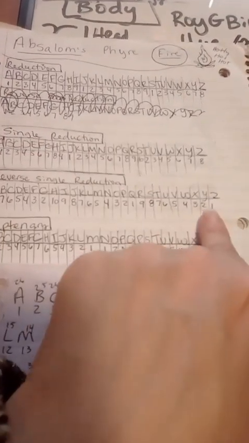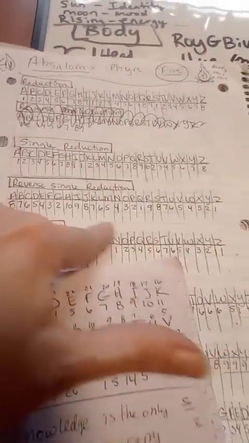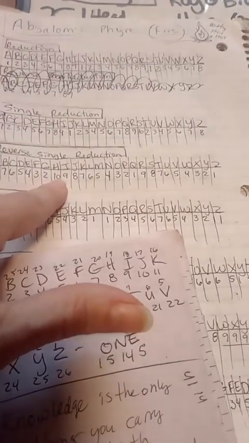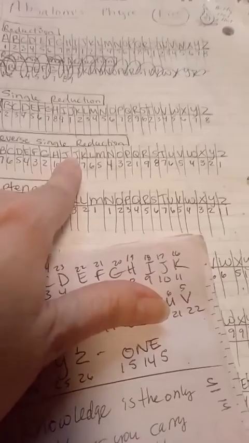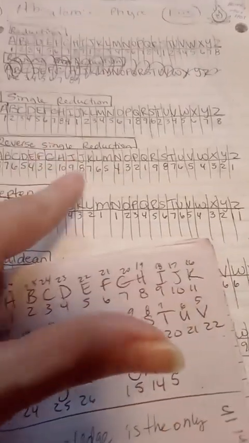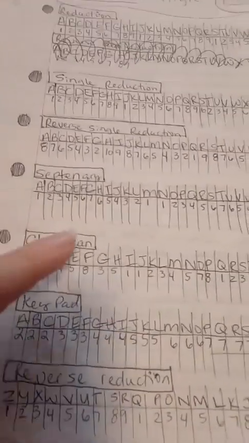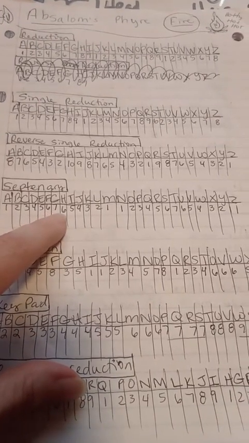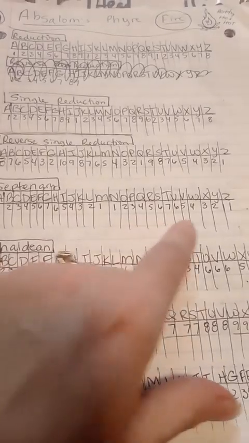Then you have your reverse single reduction. All I did with the reverse one is I took it and reversed it. I used Z as number 1, and then I did my count this way. And you see with this 10, I left this here to show how this is going to become the 1, because the 0 is the Holy Spirit. It can disappear and reappear when we do our math. Septenary is going to be a little different. It's along the same lines, but it doesn't have any 8s or 9s.